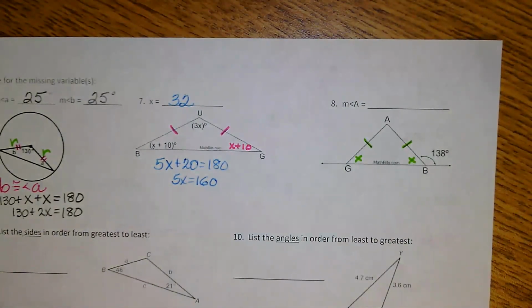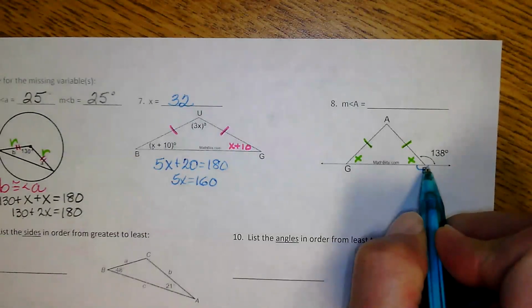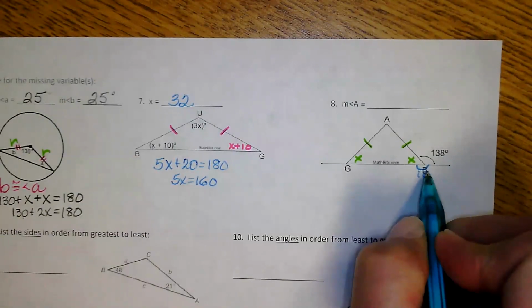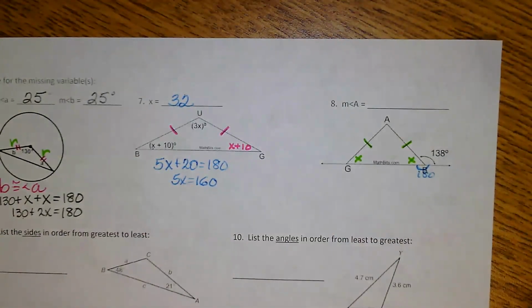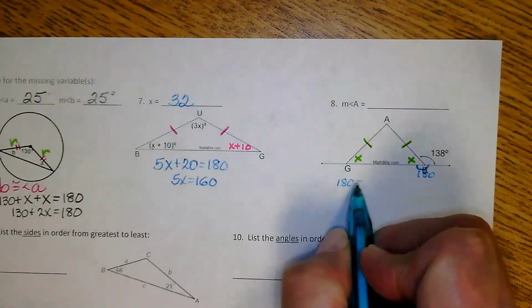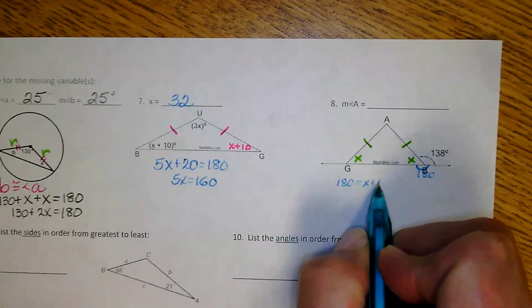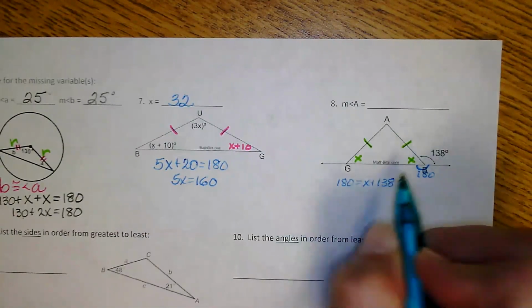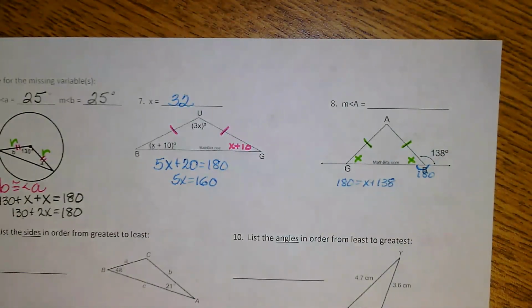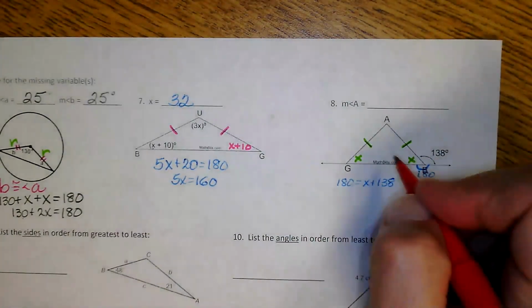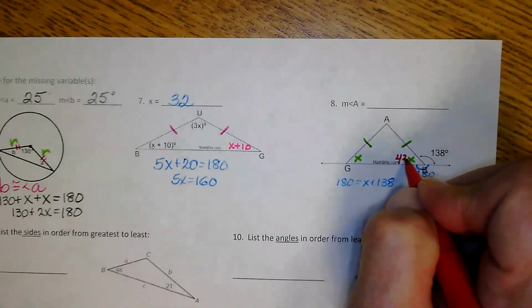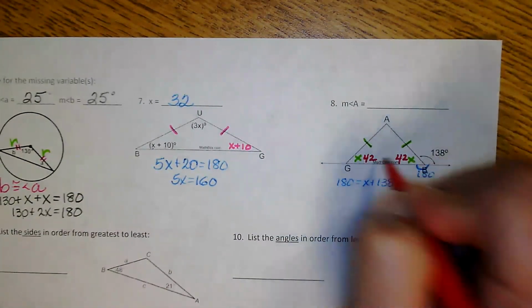Luckily, we know that linear pairs make 180. So 180 equals x plus 138. I believe that's 42. So both of these corner base angles are 42.